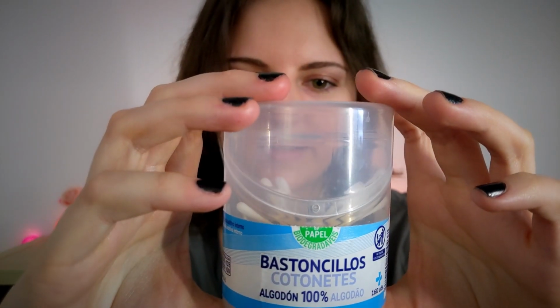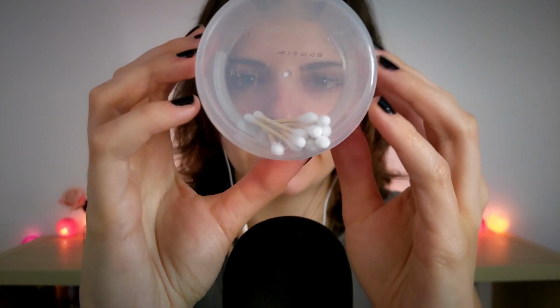So again, we're just going to make sure the container is open, and we're going to take our 10 counted Q-tips and put them very gently back in the container. Perfect. And then we can just close the container because now we've counted our 10 Q-tips, and so we know we have 10 Q-tips, which is the number of Q-tips we wanted to have.